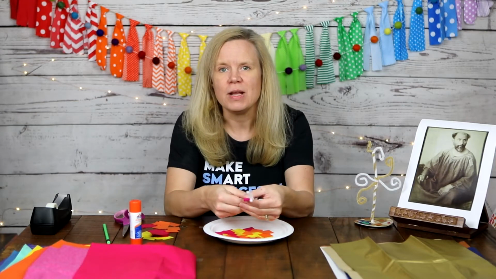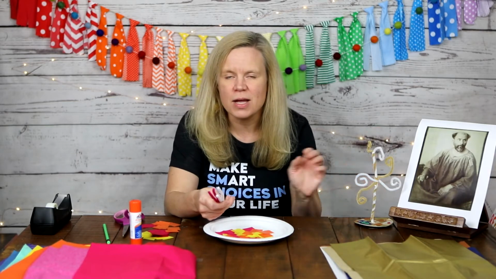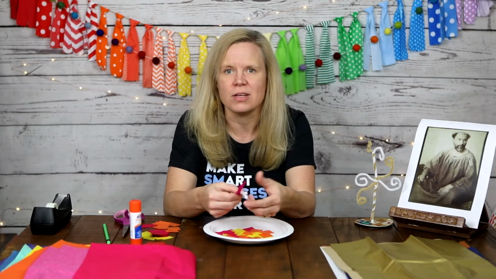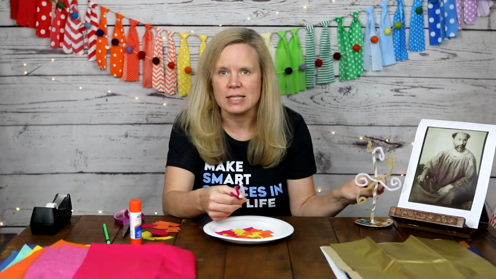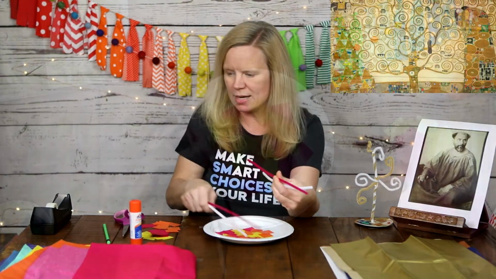So I mentioned that you need 4 pipe cleaners. If you are planning to do a pattern kind of like this one, you need 2 of each color. But of course you can use all the same color. You could use 4 completely different colors. It's all up to you. I'm going to follow along with this pattern even though I'm not using the exact same colors, and I'll show you how I do that.